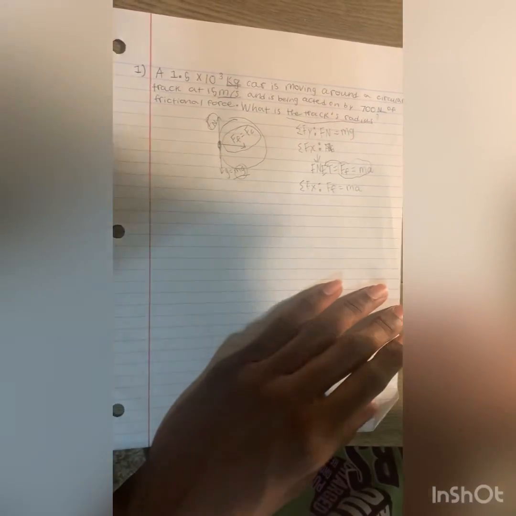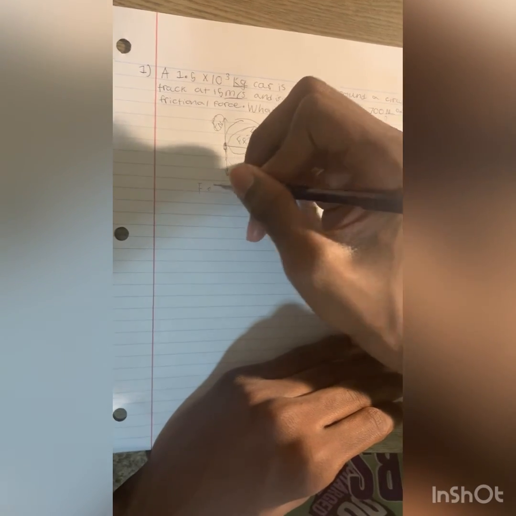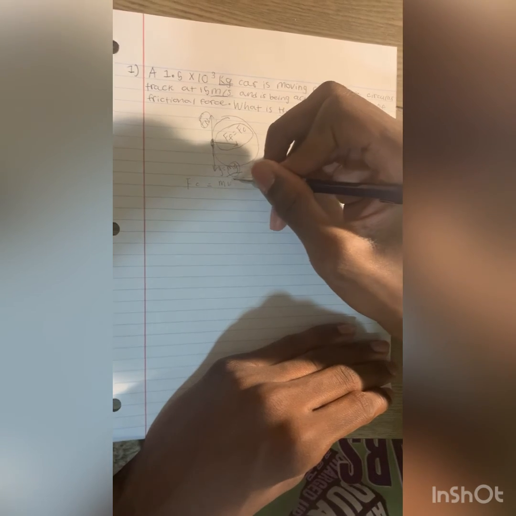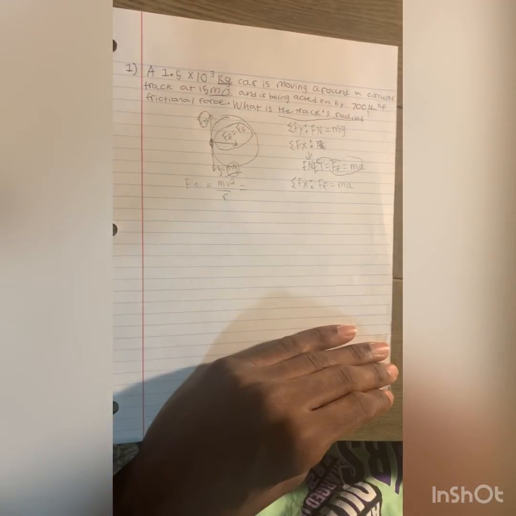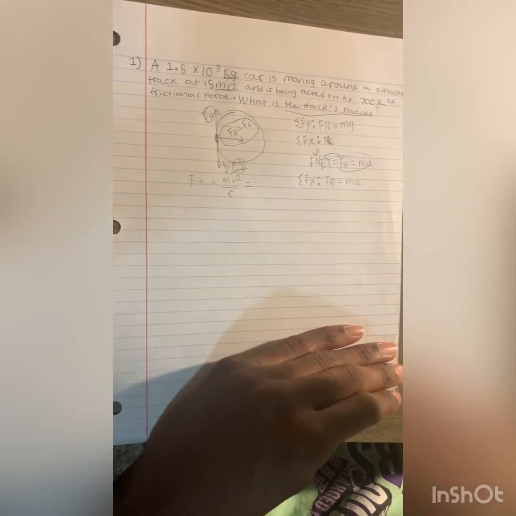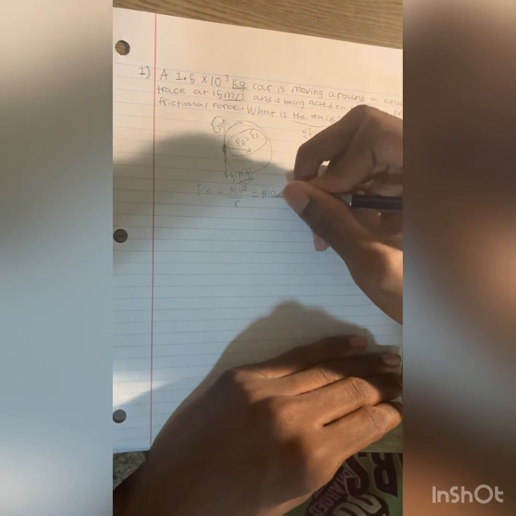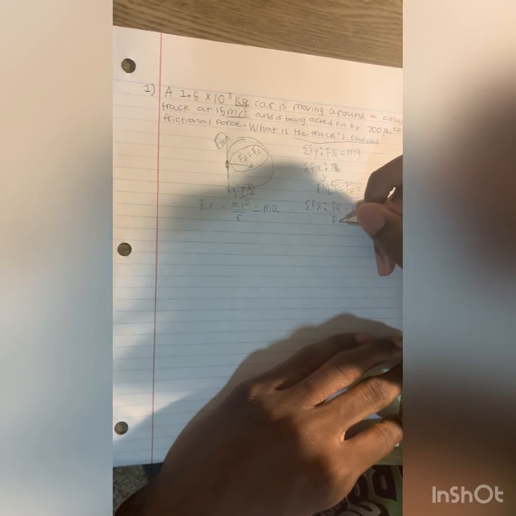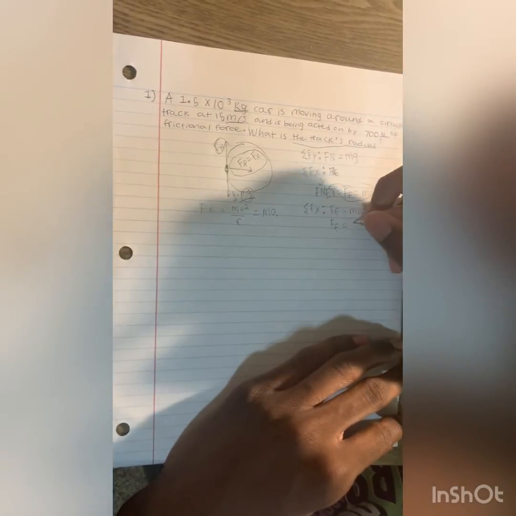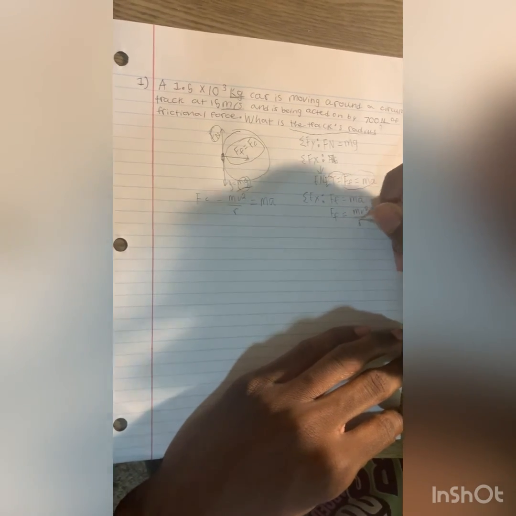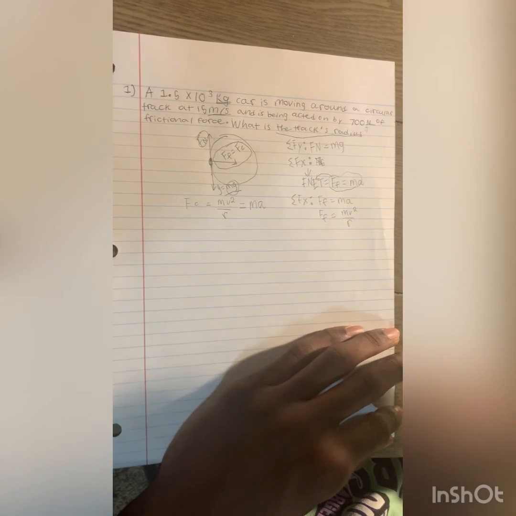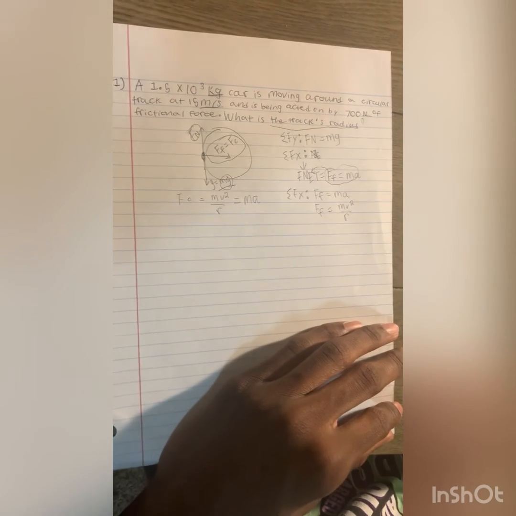If you guys remember from the notes, I put this equation: centripetal force equals mv squared divided by r, which also equals ma, right? Since the force of friction is a centripetal force, I know that the force of friction can equal mv squared divided by r.